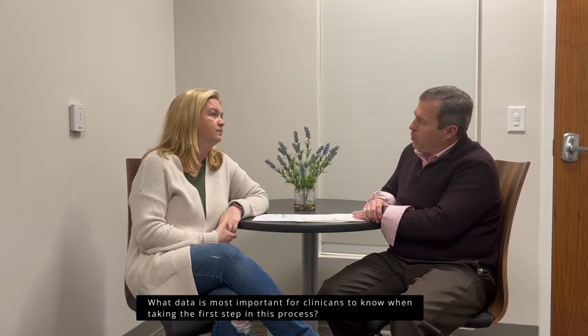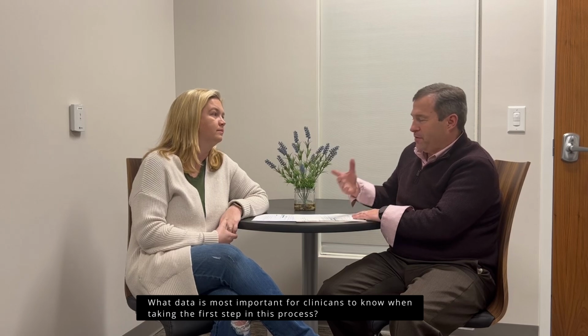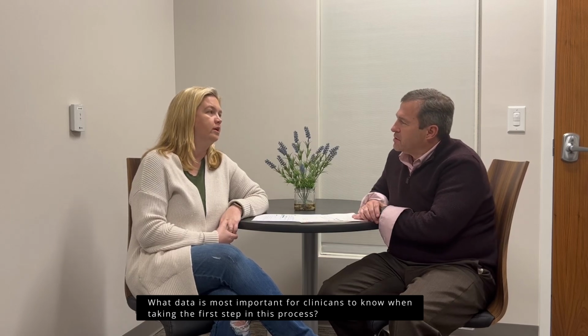So when you think about this data, what comes to mind? What data is most important for clinicians to know when they're taking the first step in this process? Yeah, it's a really good question. And I think first thing that we should always know is how many device patients are we following? And that seems like a really easy question to answer, but it's a really difficult one for device clinics to have an accurate number for.